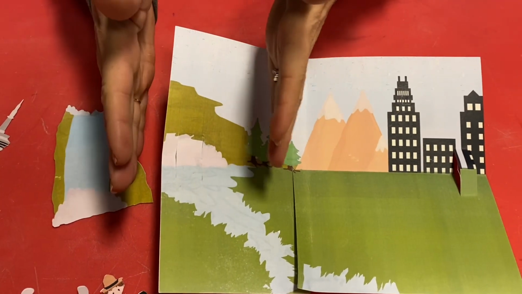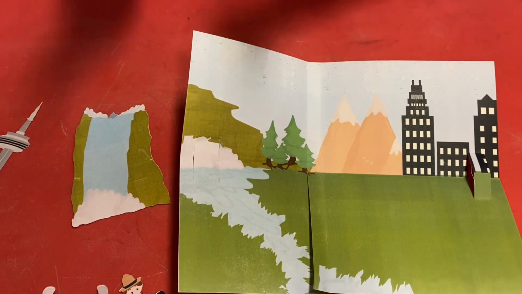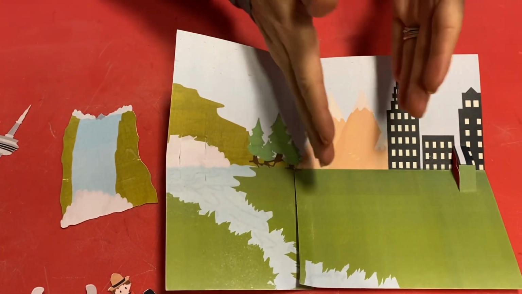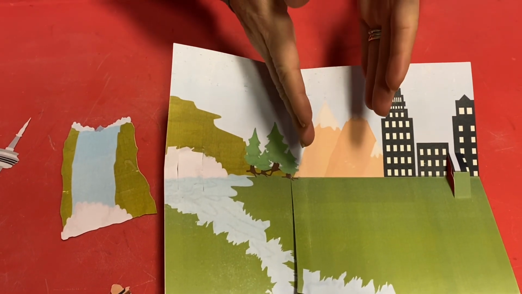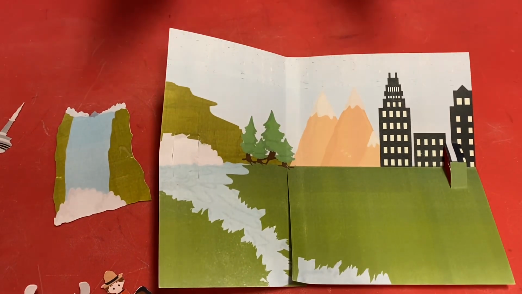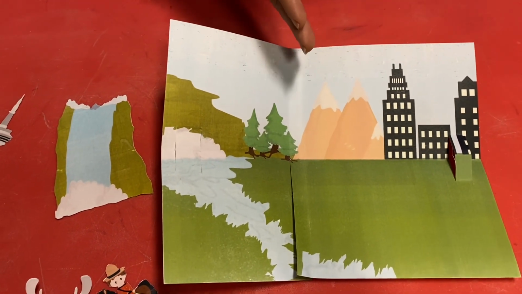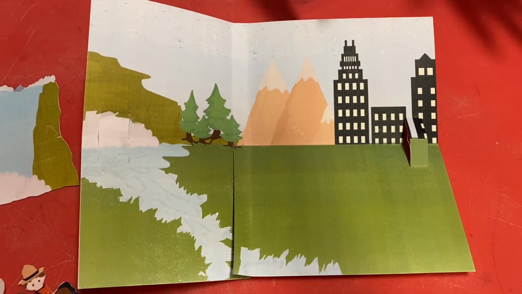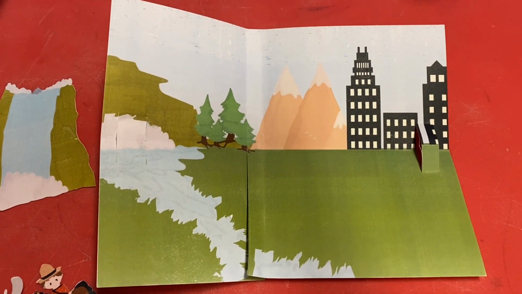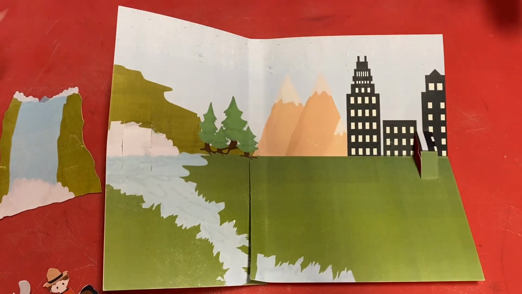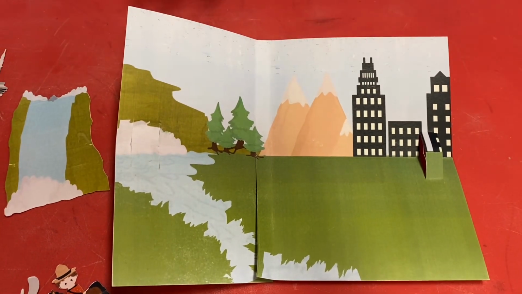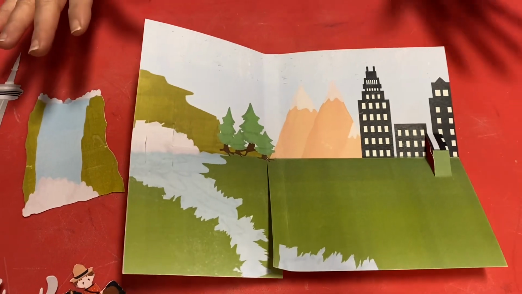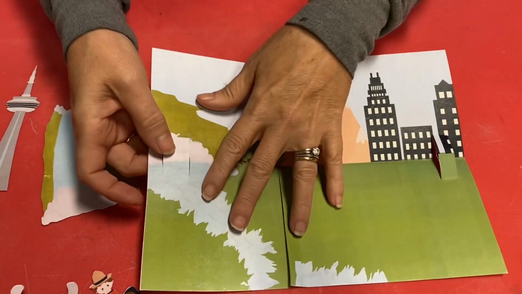Okay, so we're gonna make Niagara Falls, which is in Ontario. Then we're gonna sort of have the background of Mount Logan, which is the highest peak in Canada, which is in the Yukon. The Yukon, okay? And then if you look over here, it's our city scene. That's where our CN Tower is gonna go. So a little bit of everything in Canada is what we're gonna make. A whirlwind tour.